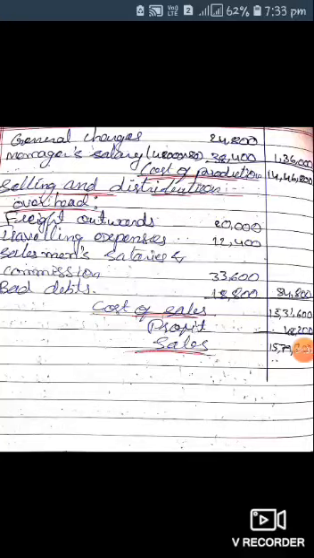And manager salary after apportioning 20% for factory, here we have 38,400 for the office. So all these administration overheads total becomes 1,36,000. So these are added to the factory cost to get the cost of production, those are 14,46,800.